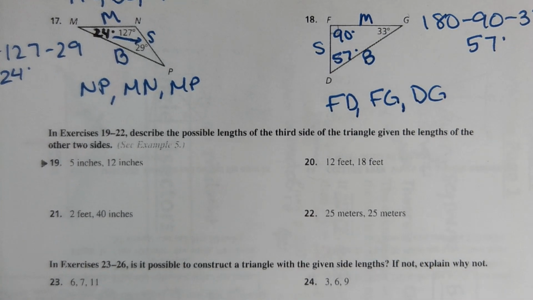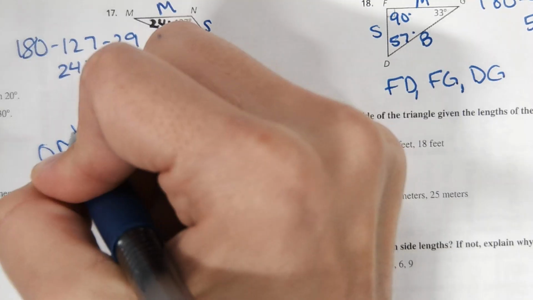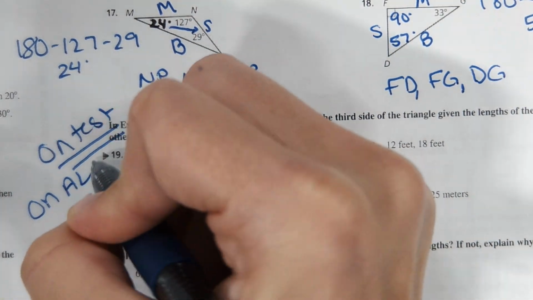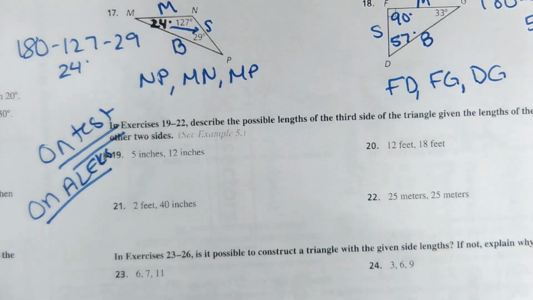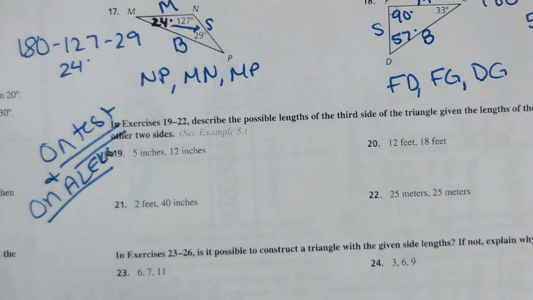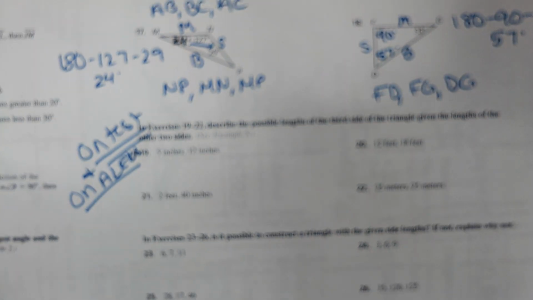Okay, describe the possible lengths of the third side of the triangle given the lengths of the other two sides. This here is on the test. It's also on Alex because it's a test question. So after you've done this, it'll make those Alex questions easier. So on test and on Alex. I'm going to describe it the conceptual way, and then I'll give you a shortcut way as well, so that way you don't mess it up.